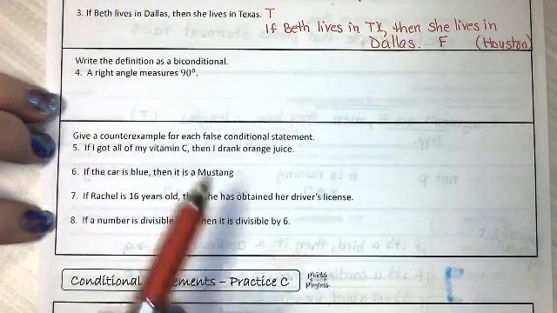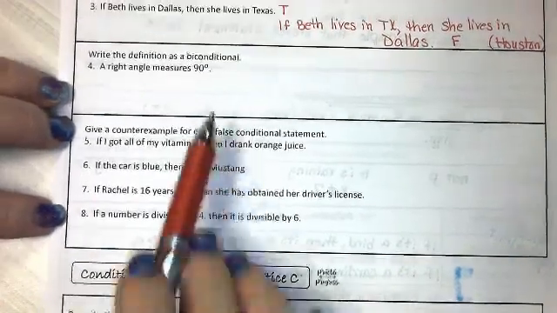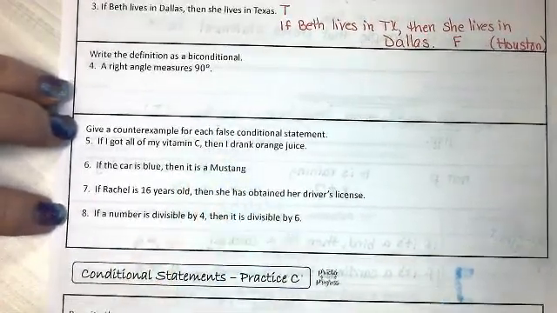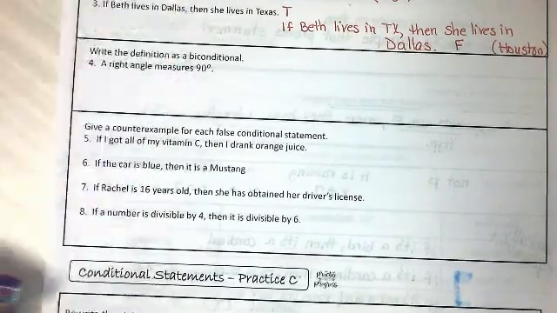I'm going to go ahead and leave you some problems to practice along with your practice, because I think you have enough information to start practicing your conditionals, converse, inverse, and contrapositive.